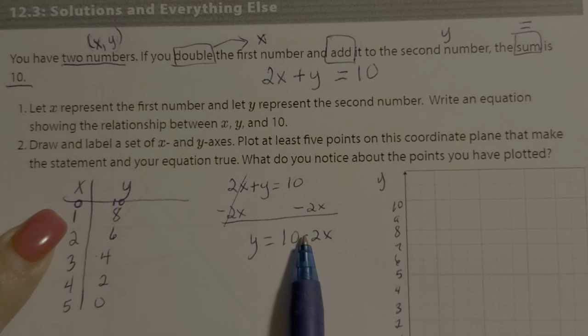If x is 3, that's 6, so 10 minus 6 would be 4. If x is 4, then 2 times 4 is 8. 10 minus 8 is 2. And if x is 5, 2 times 5 is 10. 10 minus 10 is 0.